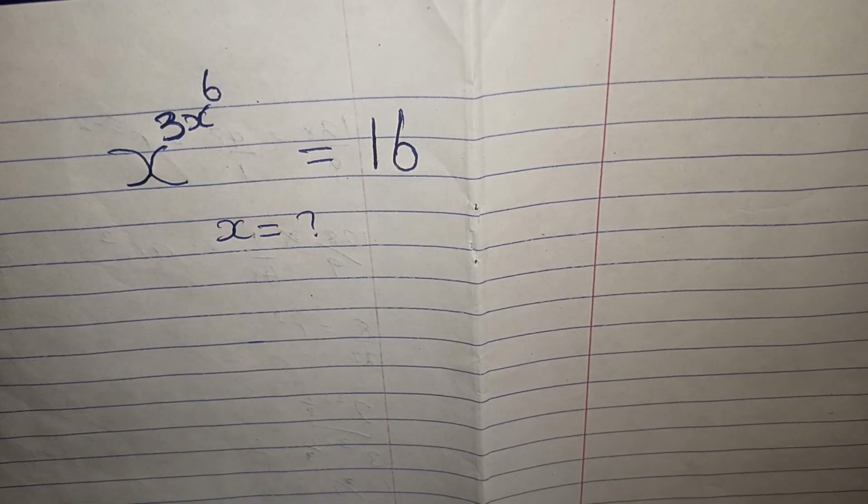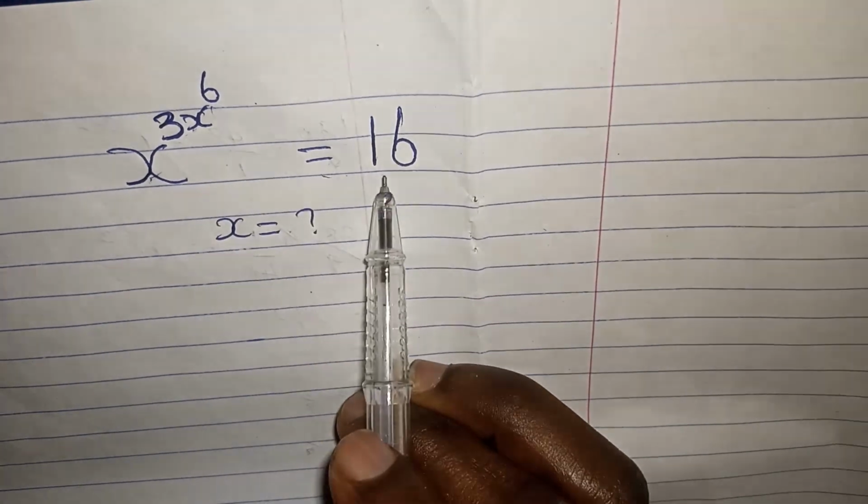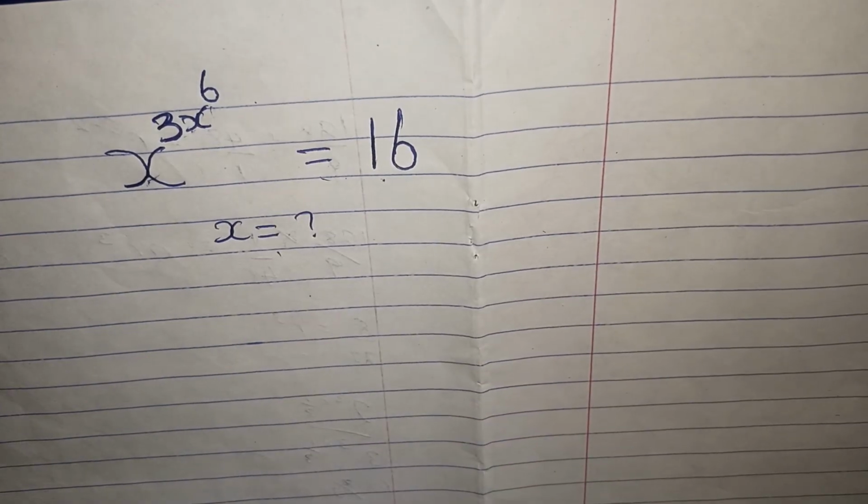Here comes a nice challenge which reads x to the power of 3x to the power of 6 is equal to 16. What is the possible value for x? So we are looking for the value of x in this challenge.